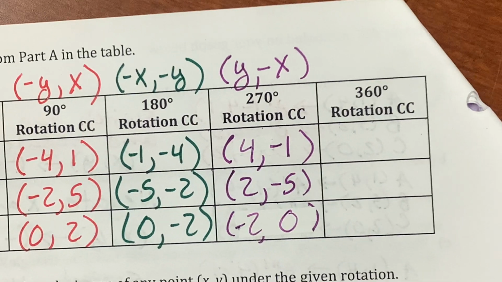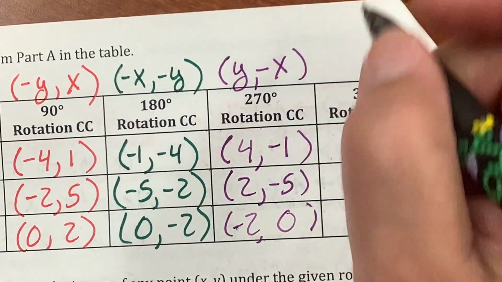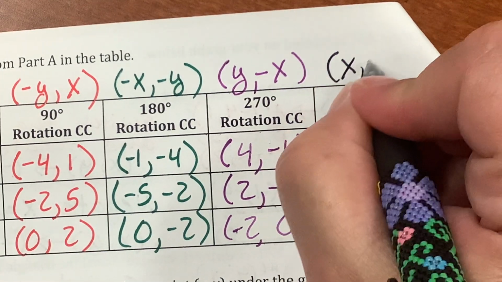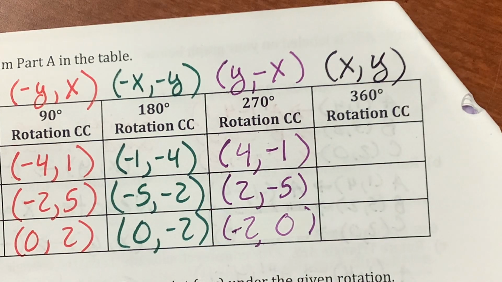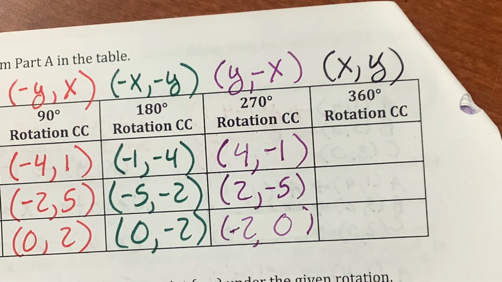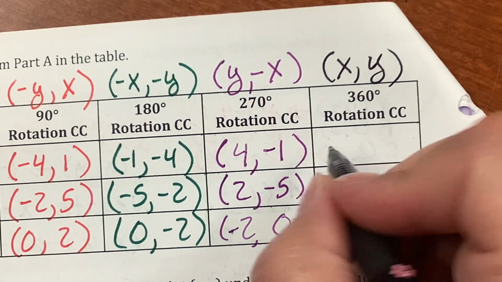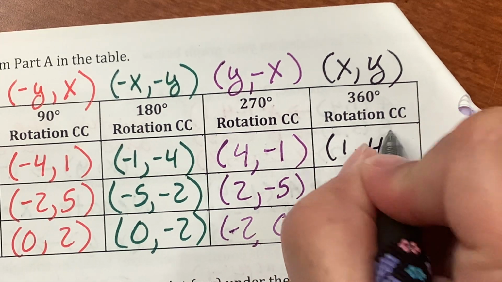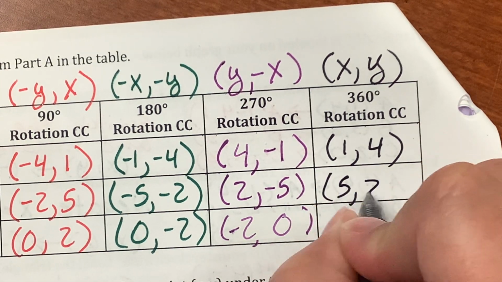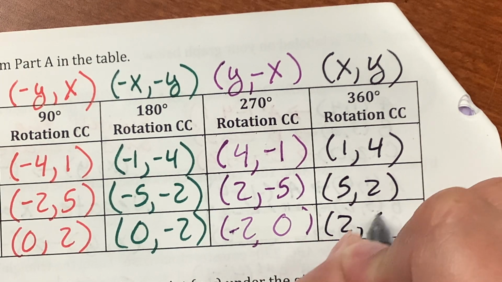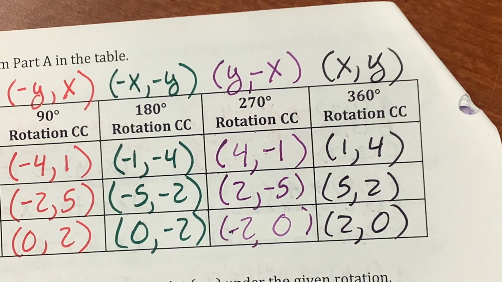And a 360-degree rotation doesn't change anything. X and Y stay the same. 360 degrees puts you right back where you started at 1, 4, 5, 2, 2, 0. Right back at the beginning.